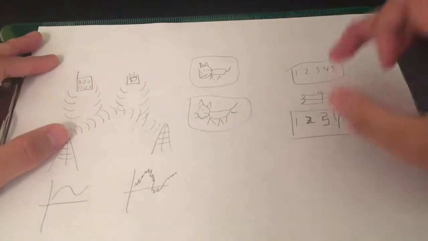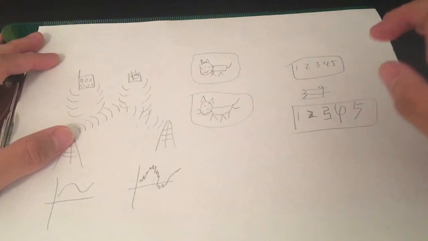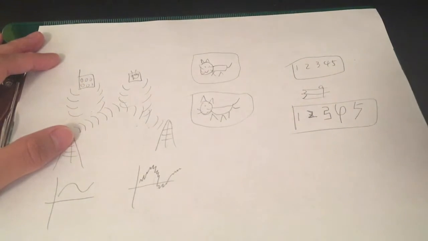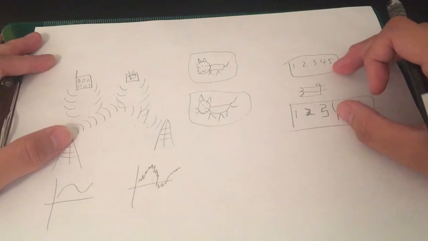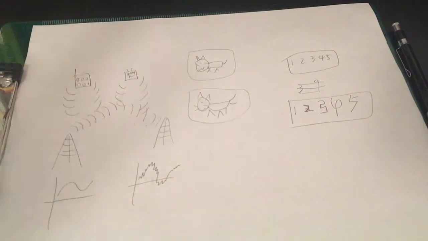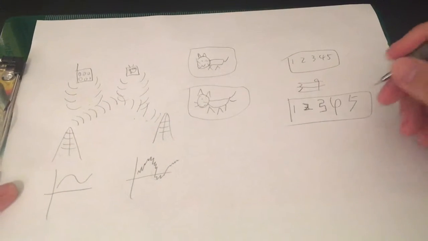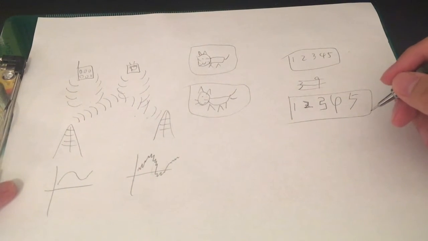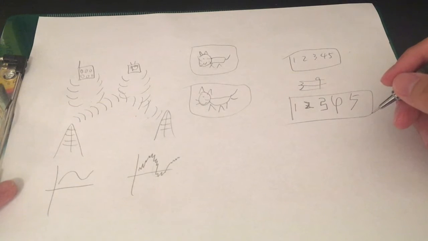So digital signal is hard to be influenced by noise. That's why we use the digital signal instead of the original signal. So basically, that's a simple definition of the digital signal, why we use it, and what the benefits are. Thank you.